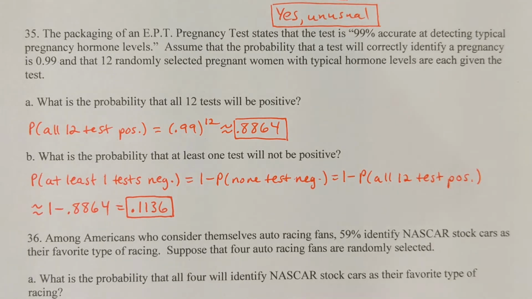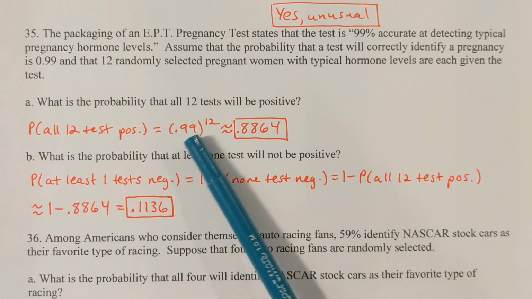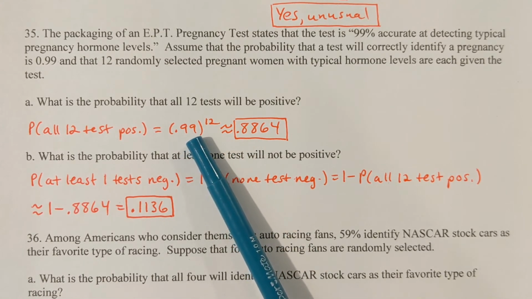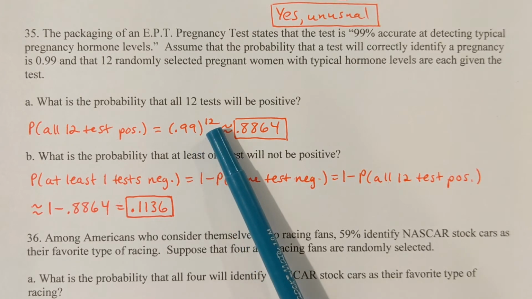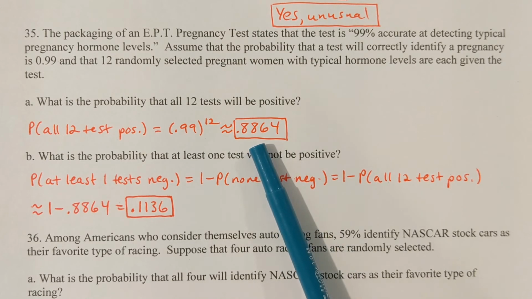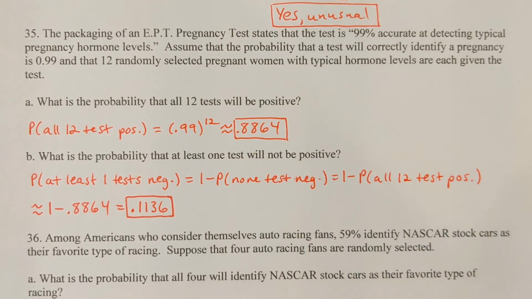Well, since we're selecting multiple pregnancy tests, we would be using the multiplication rule. Also, just because one test correctly identifies positive, that doesn't automatically mean that the next test will correctly identify positive. So we would also want to be aware that we have independent events going on in this situation. Therefore, the probability is not going to change from test to test. So I would just simply take the 0.99 and multiply that number by itself 12 times, or raise that to the 12th power, same thing, and I get 0.8864 as my answer there.